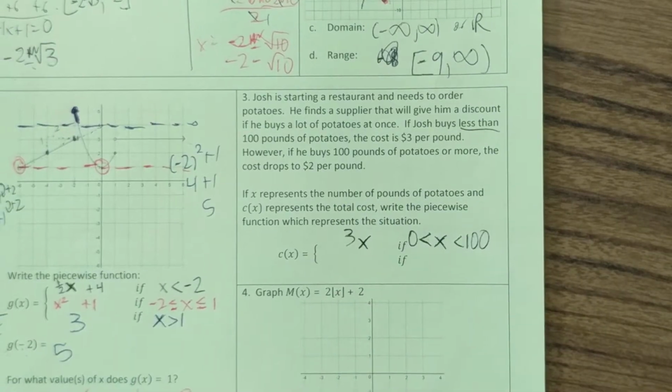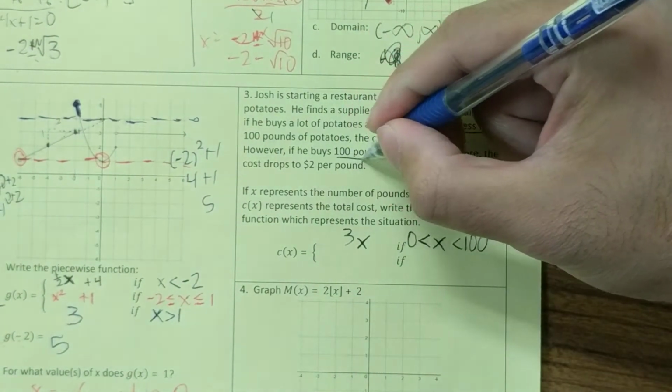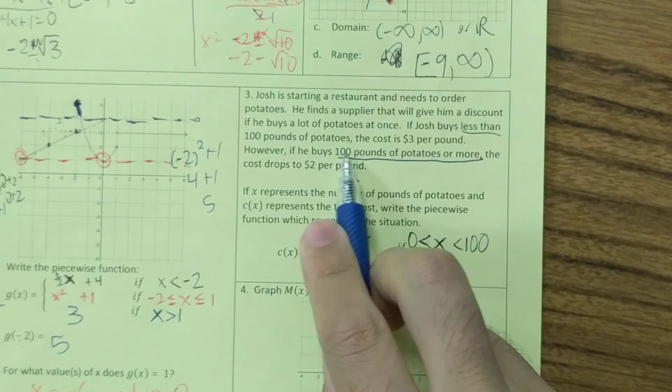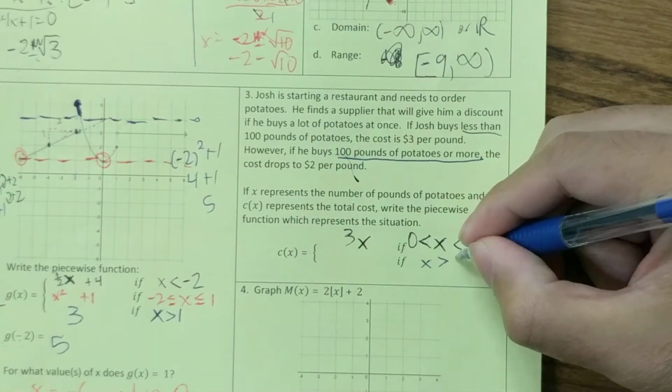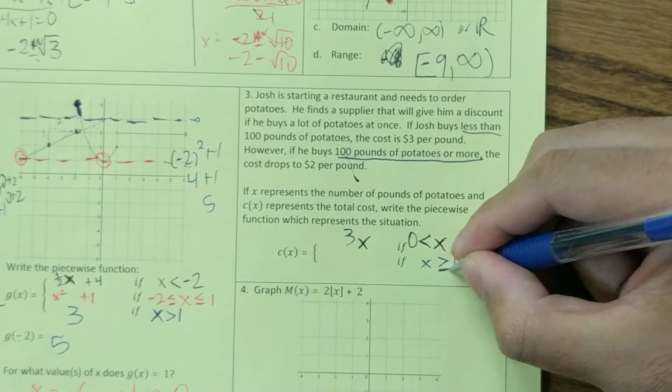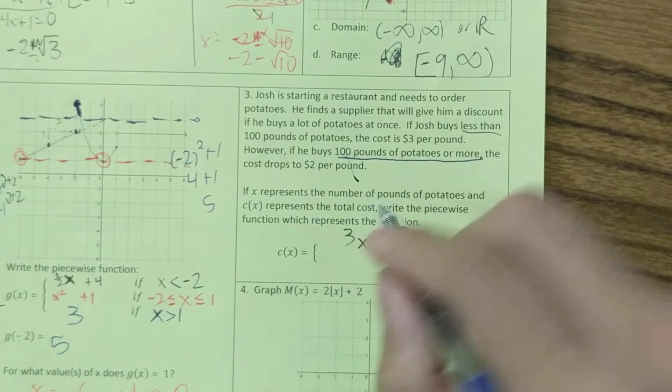Okay, so then the other part of this problem says if he buys 100 pounds or more, so that means exactly 100 fits this second situation. So it's not just greater than 100, it's greater than or equal to. And now it's $2 per pound.